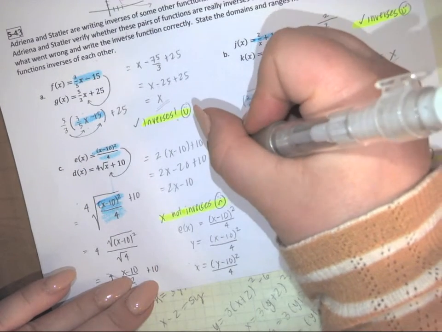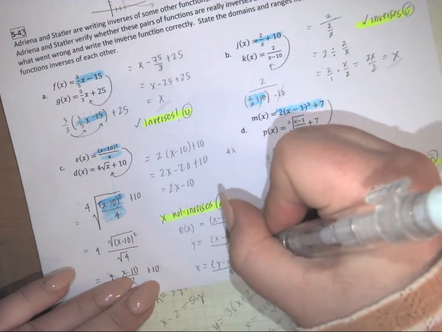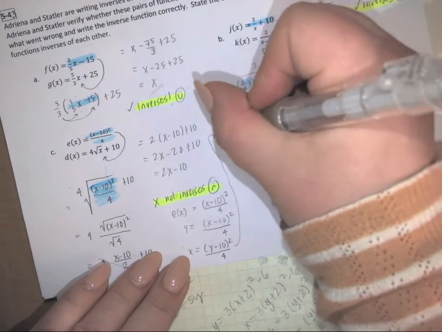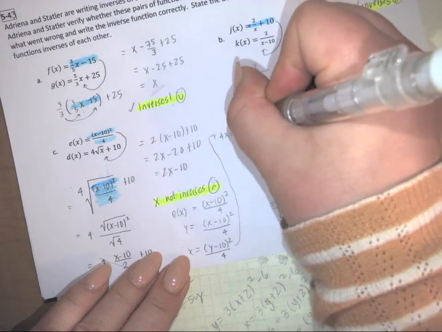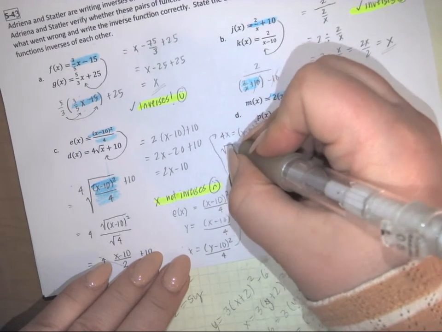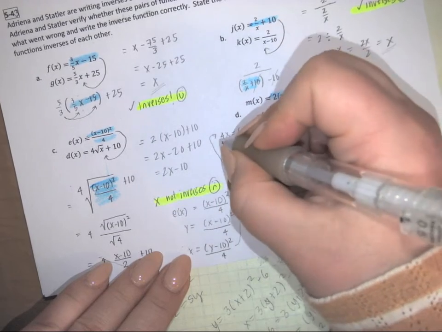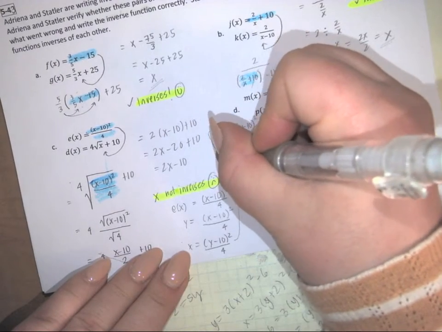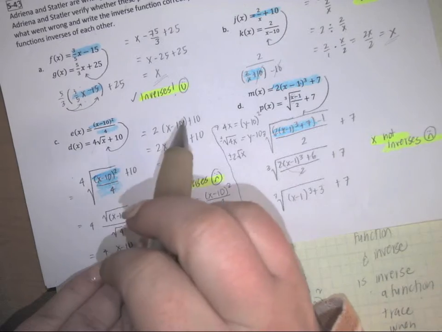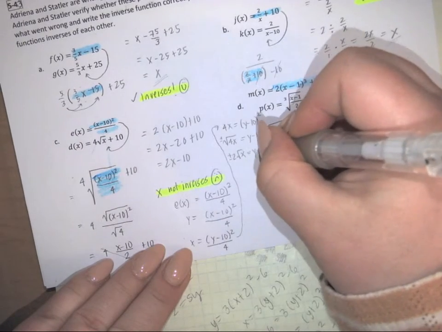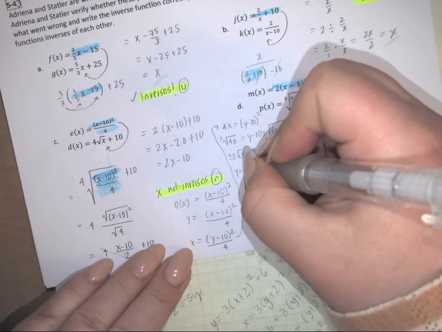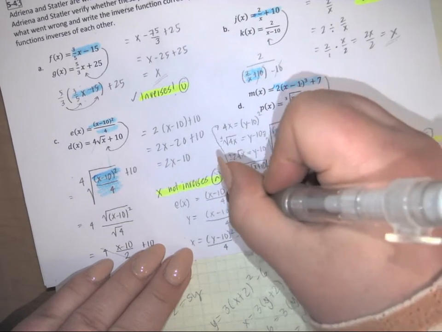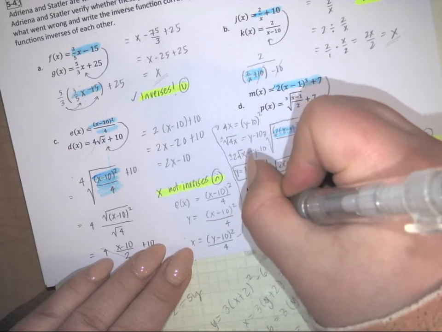See, so then you get 4x, multiply by 4, you get 4x equals y minus 10 squared, and then you square root both sides. You get plus or minus, and then that's plus or minus 2 root x. So that was her problem here. She had a 4 root x and not 2 root x equals y minus 10. So y equals plus or minus 2 root x plus 10. That's the correct inverse function.